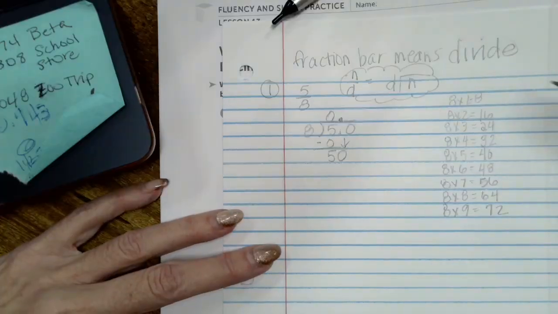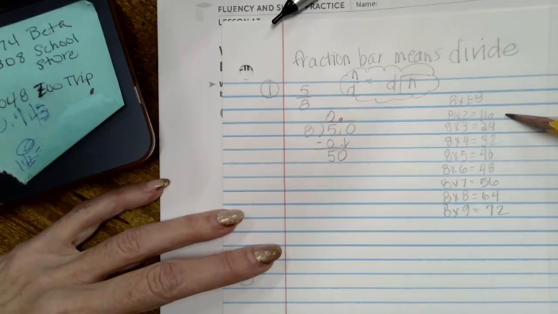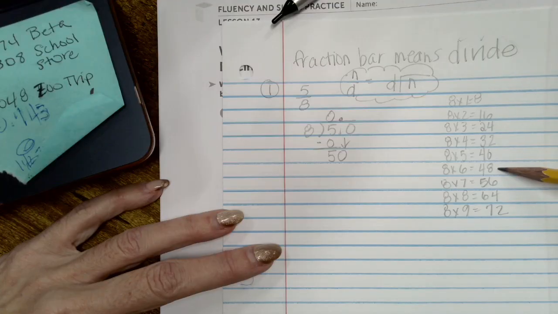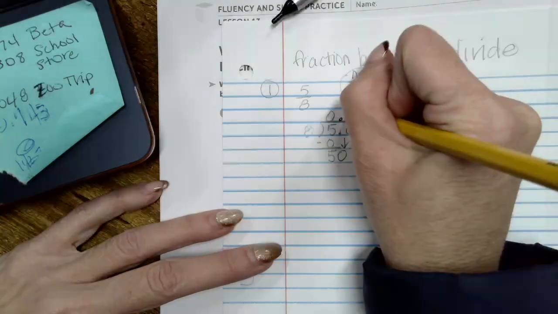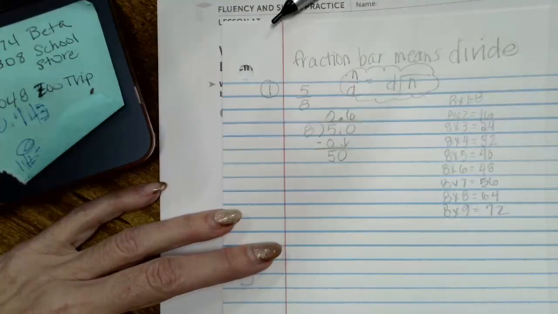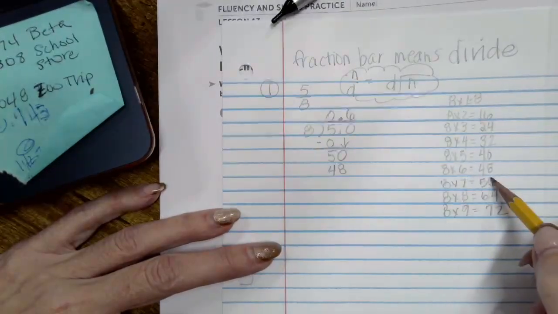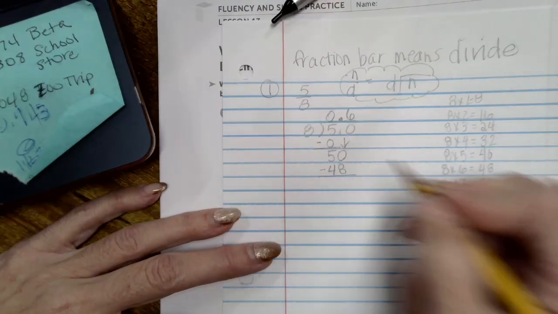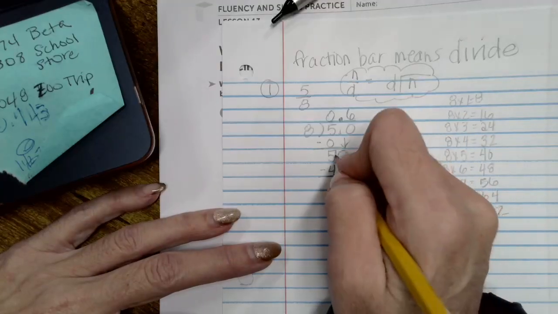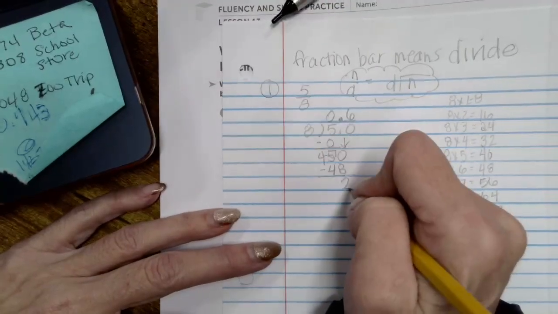Now will 8 go into 50? How this helps you is you look over here and see what's the closest number to 50 without going over. I found 48, and that is 8 times 6. So that means 8 will go into 50 6 times. 6 times 8 is 48, because I've already got that worked over here. And now I can subtract. I borrow, get a 2.